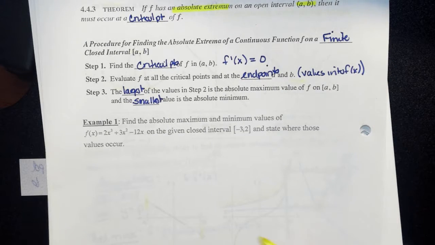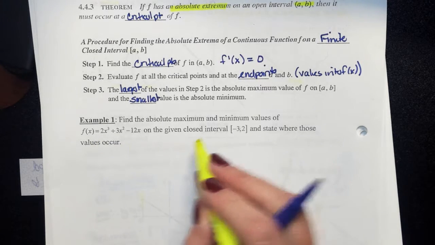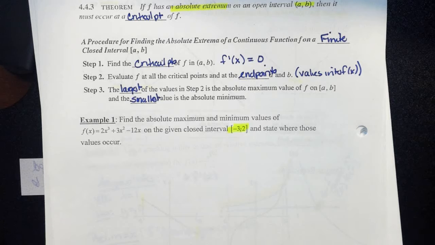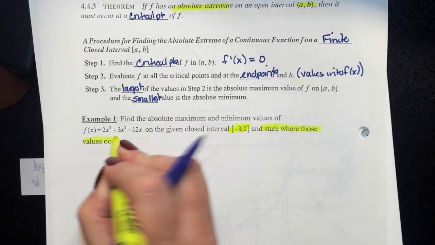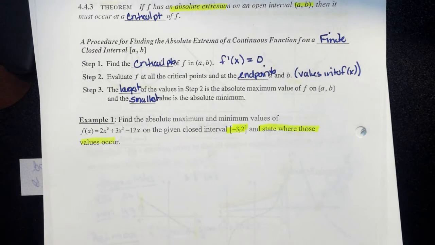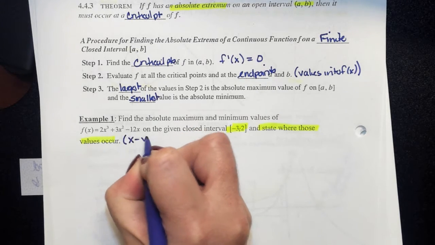So here's an example. Find the absolute maximum and minimum values of f of x on the closed interval. So notice I have that closed interval. Now you have to read these directions carefully, because it's also asking you to state where those values occur. When they ask you to state where those values occur, they're looking at the x values.